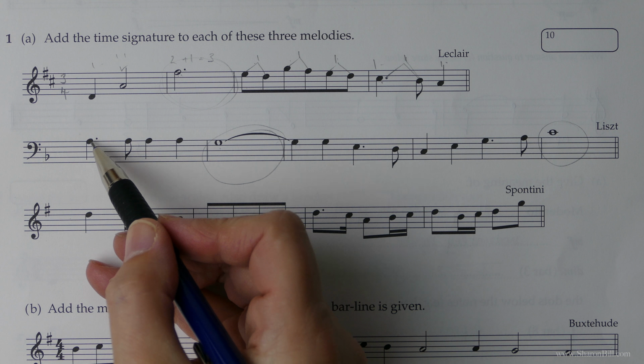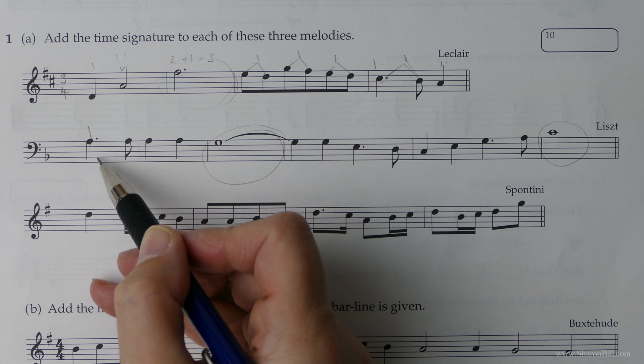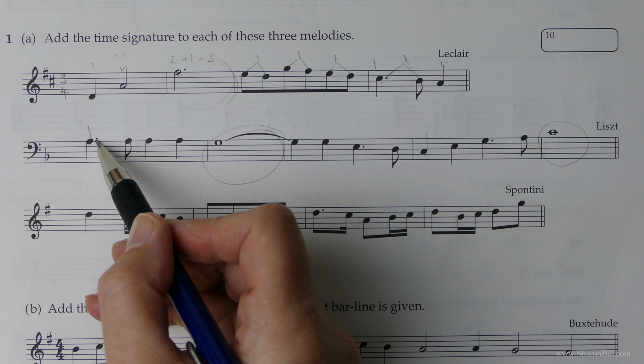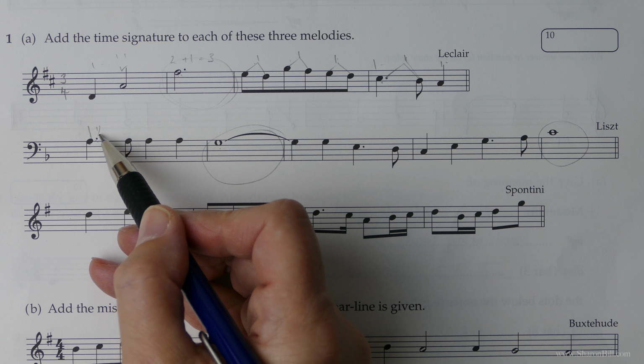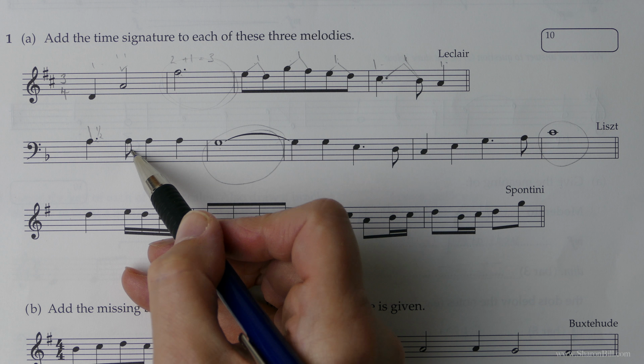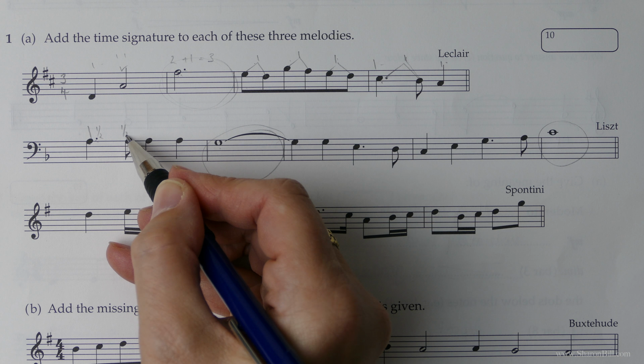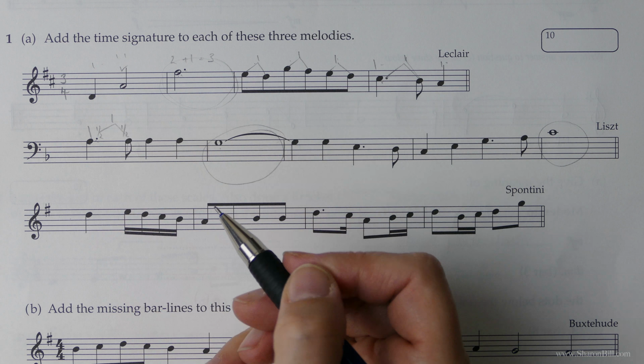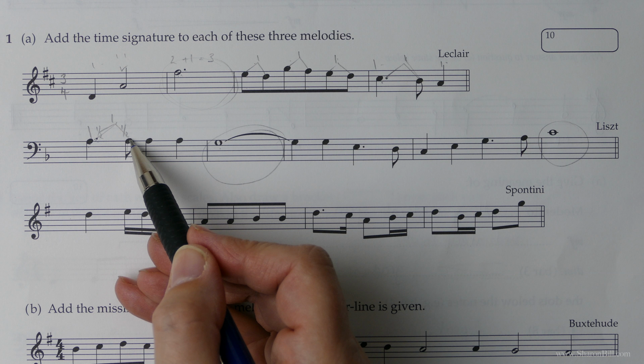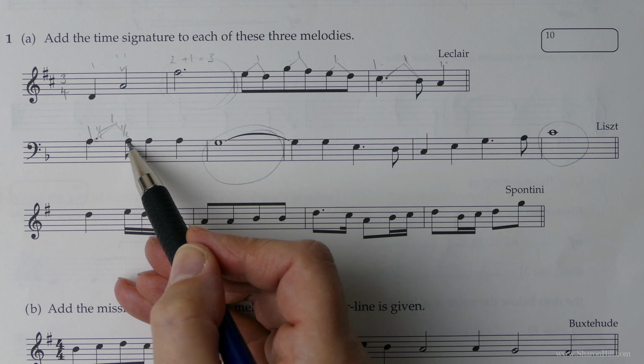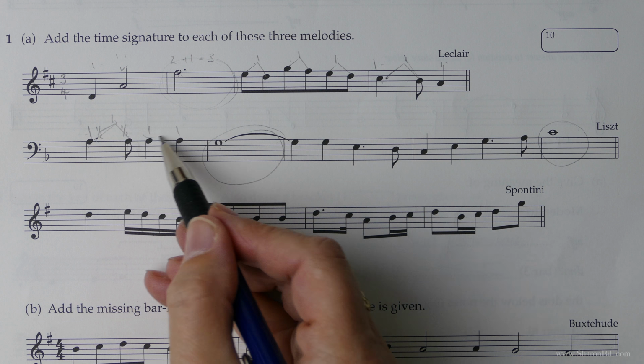Let's look at these trickier bars. We've got 1 beat here. The dot after a note makes it half as long again, so half of 1 is a half. Here we have a half a beat, which is a quaver or an eighth note. So those 2 halves give us another beat. So we've got 1 beat there, 1 beat there with the dot and the quaver. 1 beat, 1 beat, 1, 2, 3, 4.